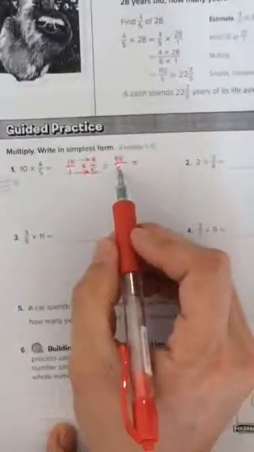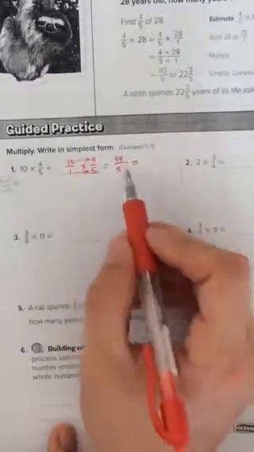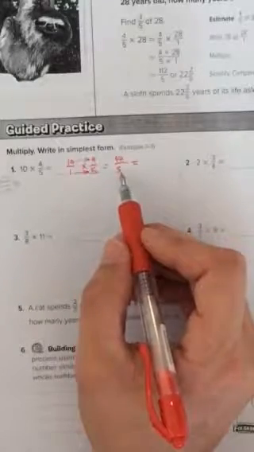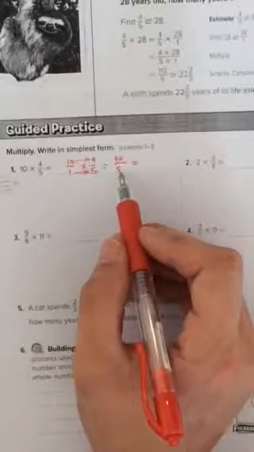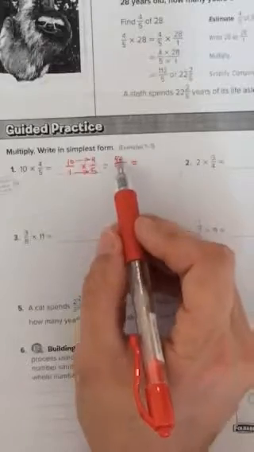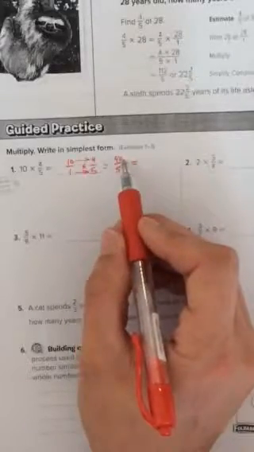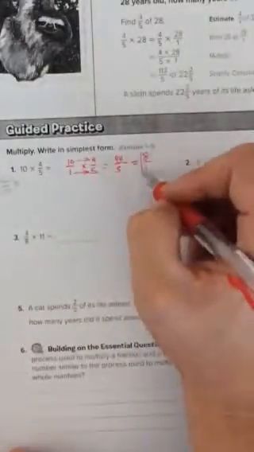And then reduce it by dividing by what's on top and bottom. So, usually what's in your denominator, but hopefully they have something in common. So for example, 5 does go into 40 8 times. So if I divide by 5 on top and bottom, I get 8 over 1, or just 8.